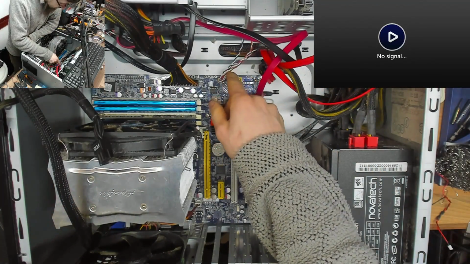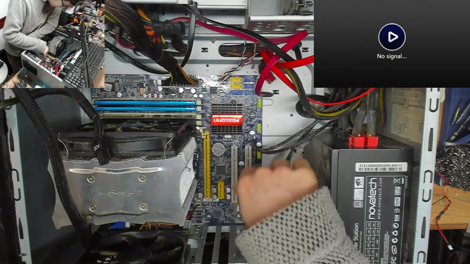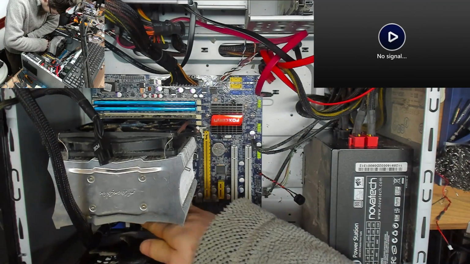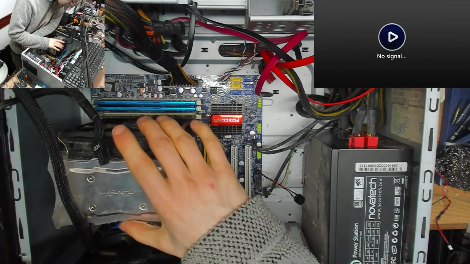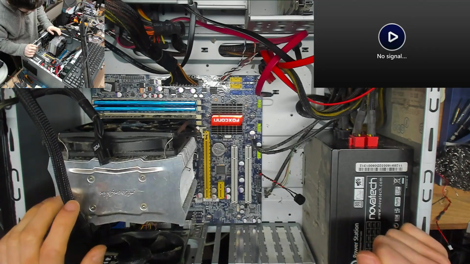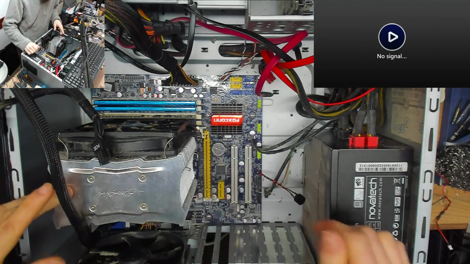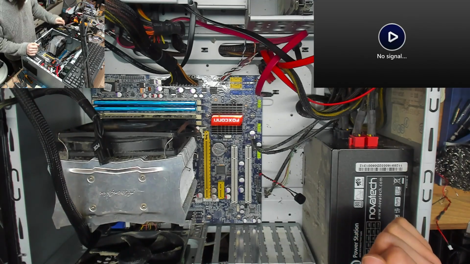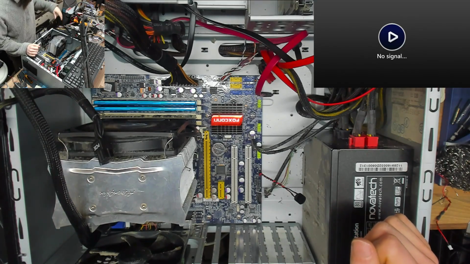Right, I know those are correct. I've already checked those pins. Unplug the rear fan because I can. Make sure that's not fouling anything. Okay, we're going to give this one more shot and then we're taking the CPU cooler off. And we're going to inspect the CPU. And there's still nothing. Okay, CPU cooler's coming off.